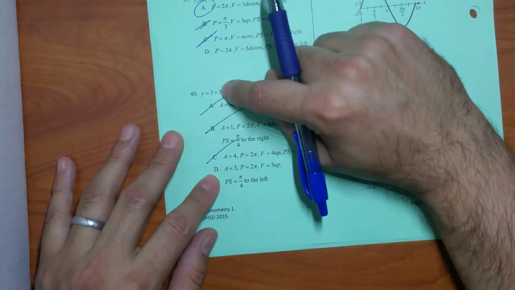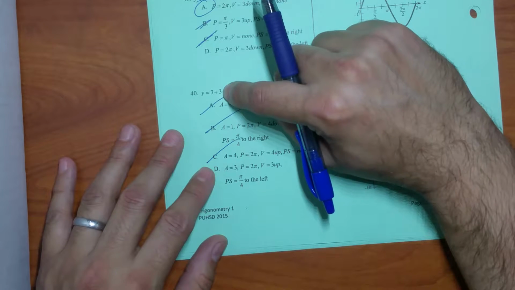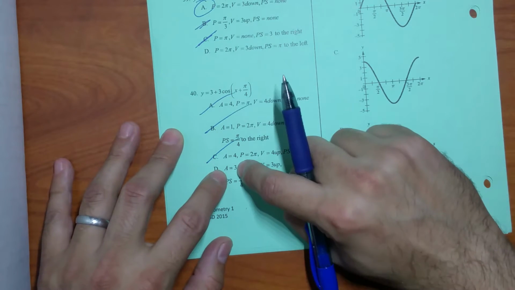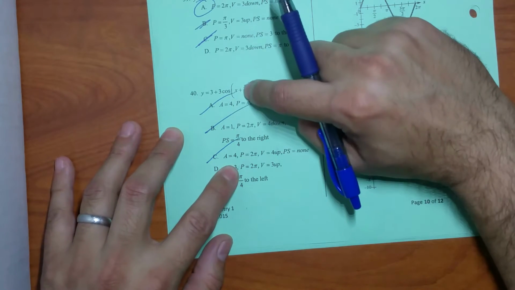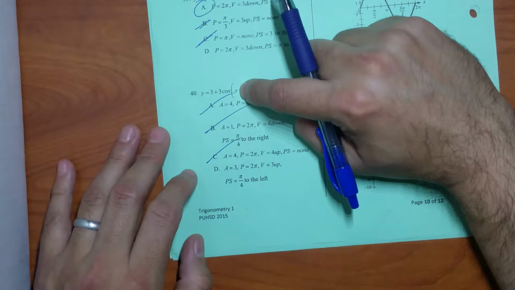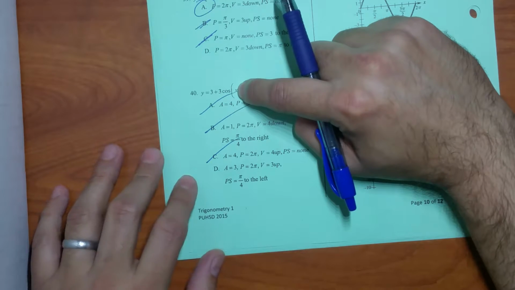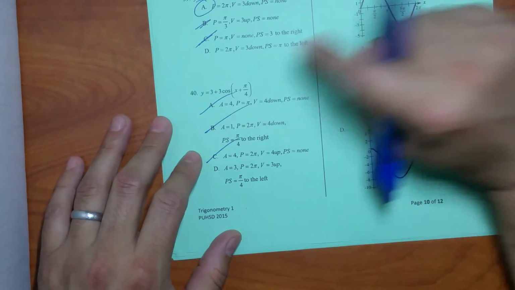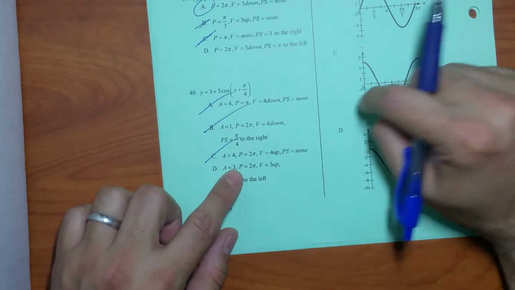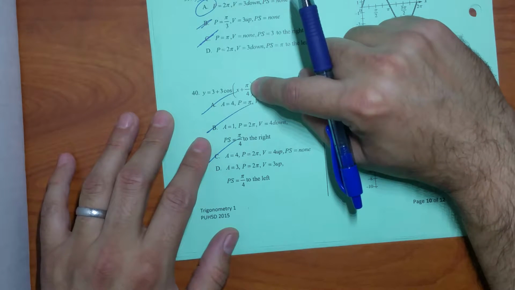Now let's take a look, just to verify that we have, what's the amplitude here? 3. Okay, it says amplitude 3. That's correct. Is there any change to my period? No, there's no change. There's no number in front of this, so it's not going to change my period. So my period is 2 pi. Let's take a look. Period is 2 pi.